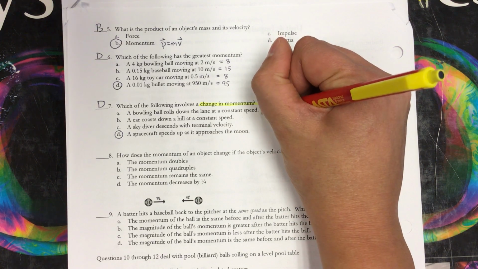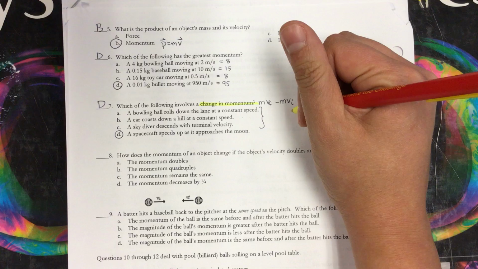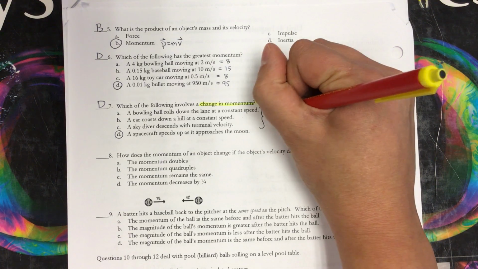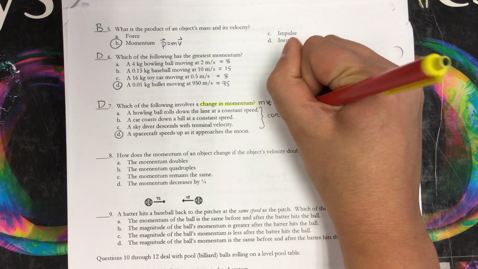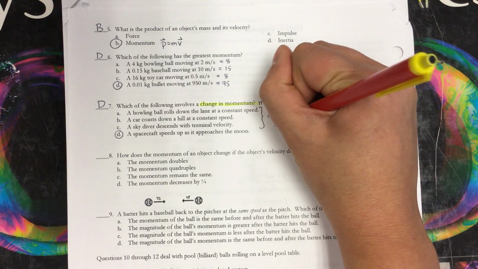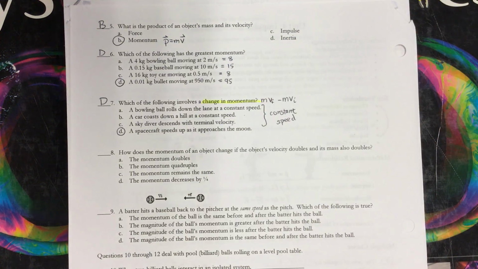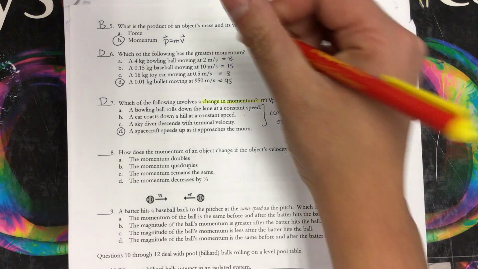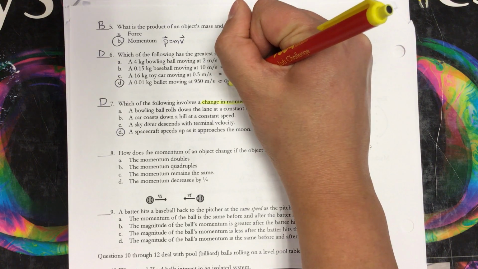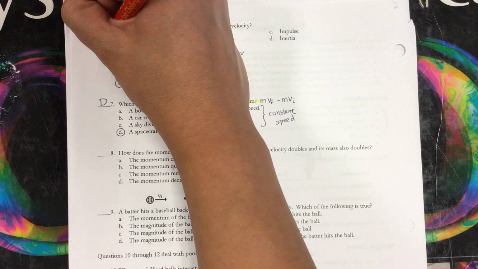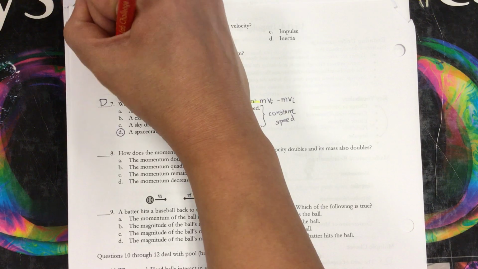Terminal velocity means constant speed when falling and gravity is canceling out drag, so these go at constant speed. Momentum is neither increasing nor decreasing, so it must be D. So, fun fact, I'm pretty sure I did this wrong. So it's not 95, it's 9.5, making answer 6B.